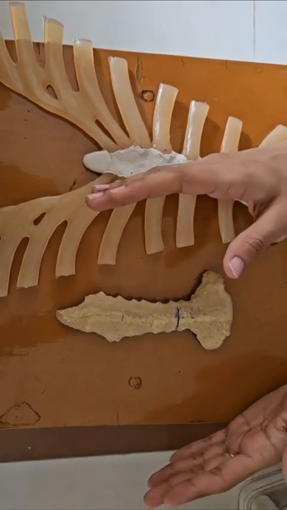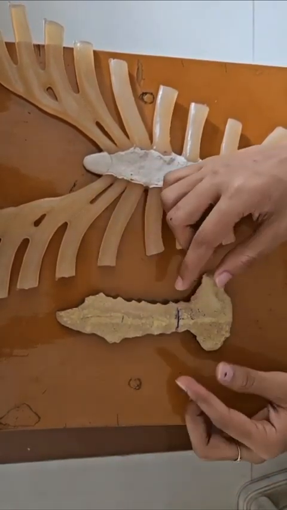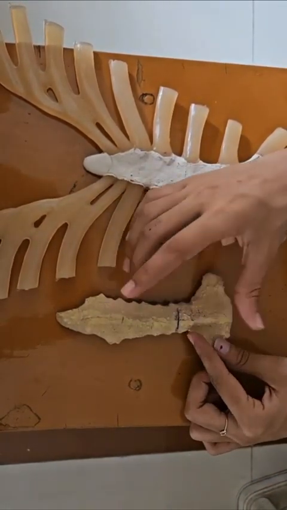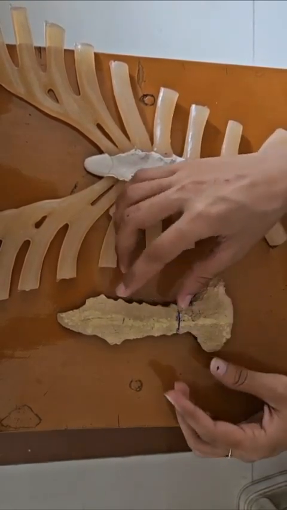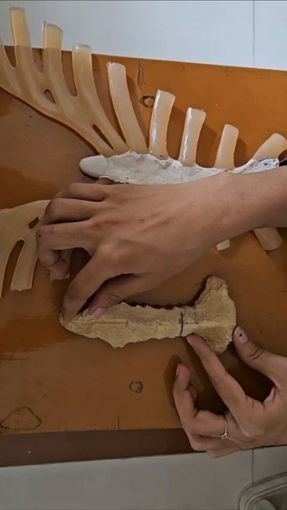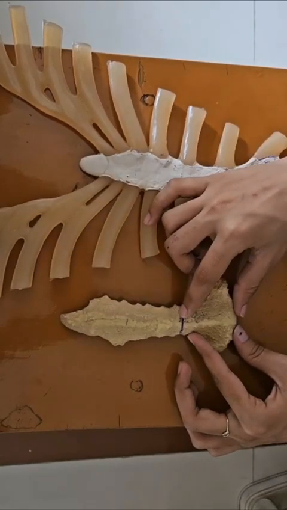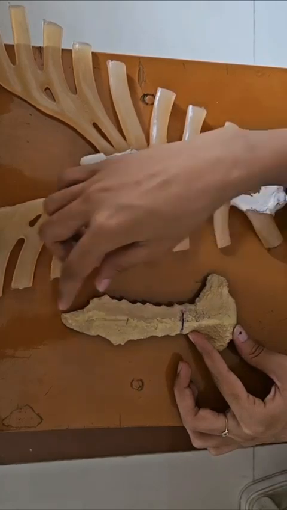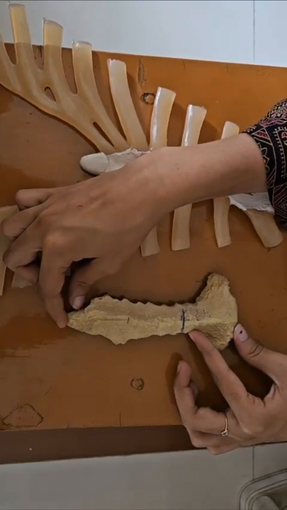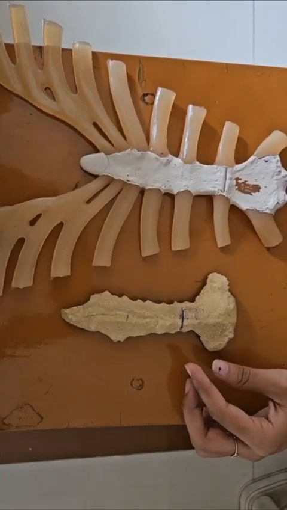Now, shape. The shape closely resembles a dagger or short sword. Now, it has three parts: first part, second part, and third part. The first part is called the manubrium, the middle part is called the body of the sternum, and the lower part is the xiphoid process. Now, the individual parts.